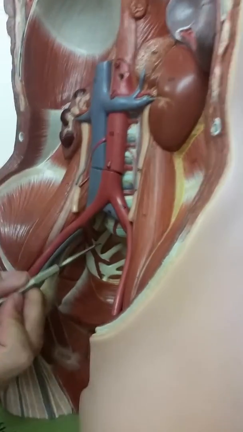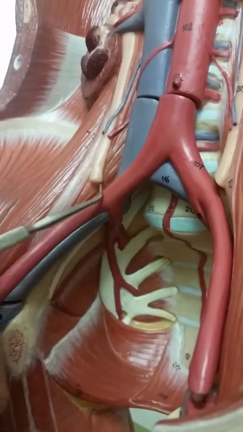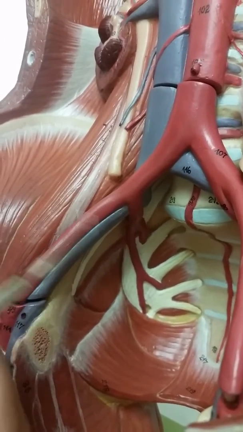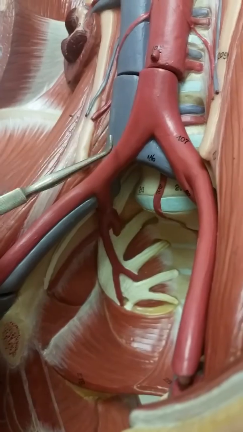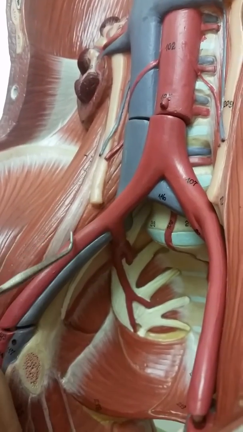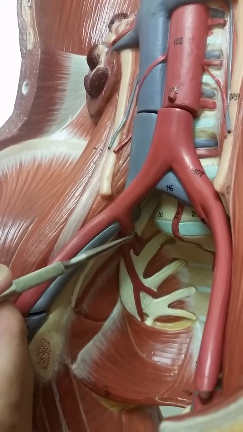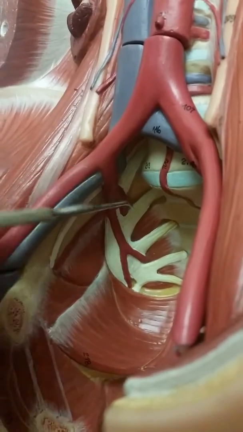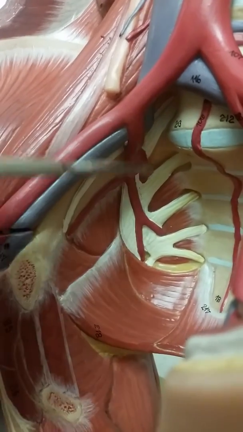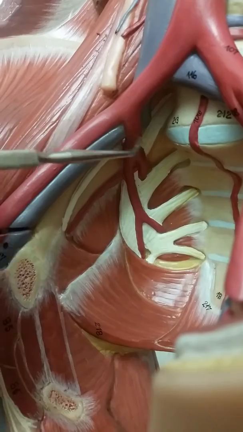Going down, this is the external iliac, and this is the internal iliac. So right common iliac, right external iliac, right internal, and you see it's going internally to the pelvic region.